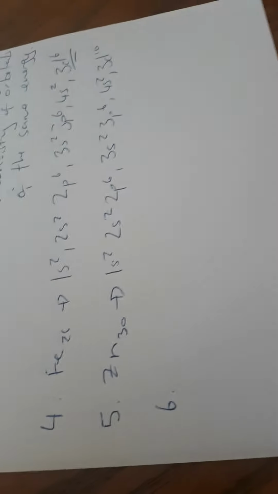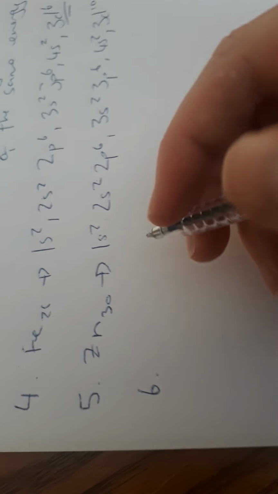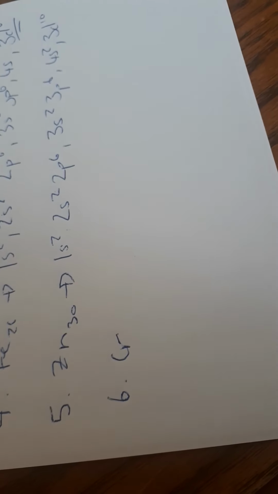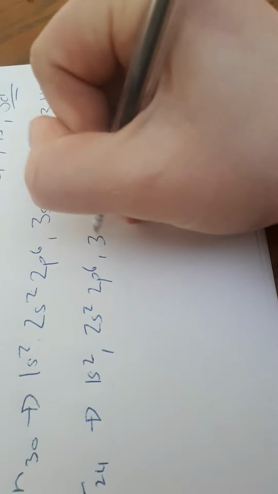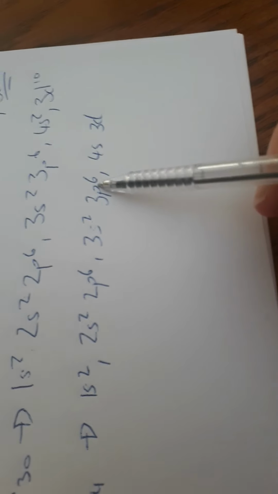Now, the next one then that we were asked, which is question number 6, posed a few problems. So particularly Aisling, Amy, and Caoimhe, okay? When we're talking here about chromium, chromium has an atomic number of 24. Okay, so I have 24. So I have 1s2, 2s2, 2p6, 3s2, 3p6, and then 4s and 3d. So if I look here, 2, 4, 10, 12, 18.